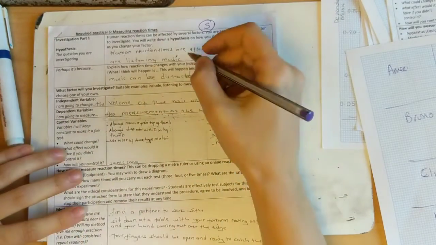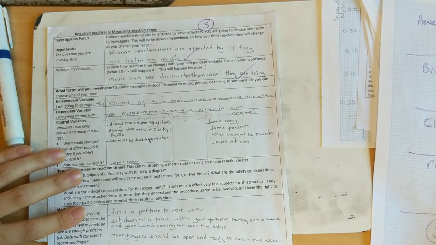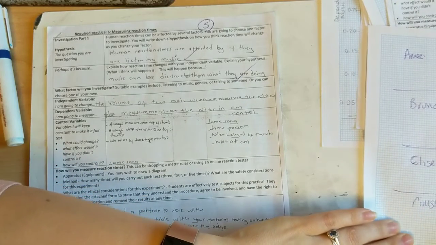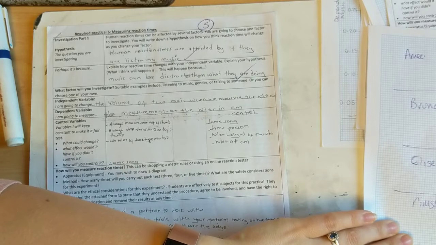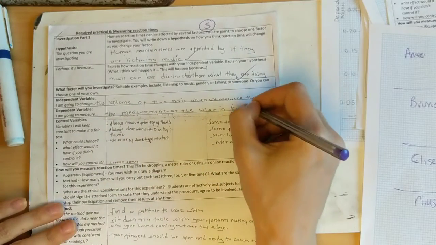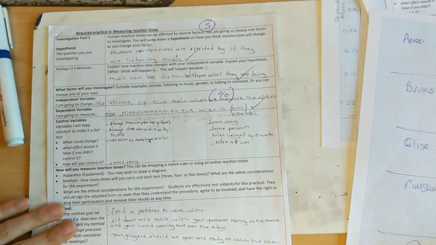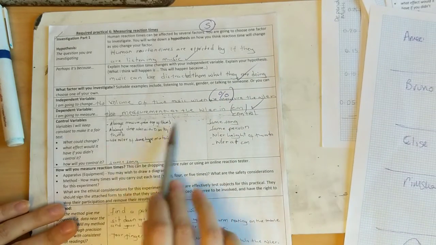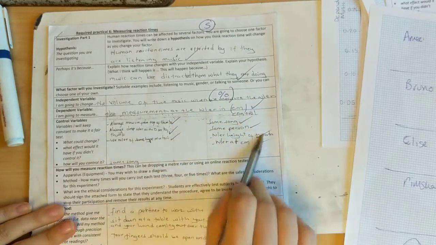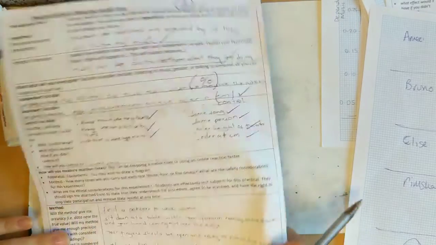Human reaction times are affected if they are listening to music. Good, I like your hypothesis. Volume of music, and centimetres, you've done the units, well done. Volume, can you put it in percent, please? From the top, yep. They're really good, but it just needs to be in a variable effect control table so that you get all the results in the exam.